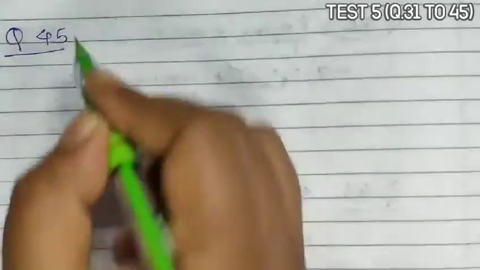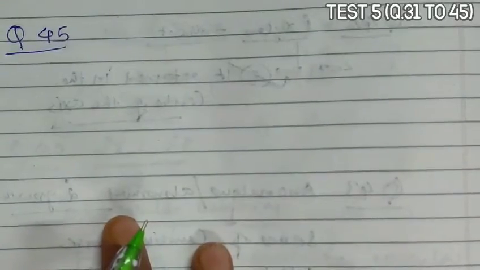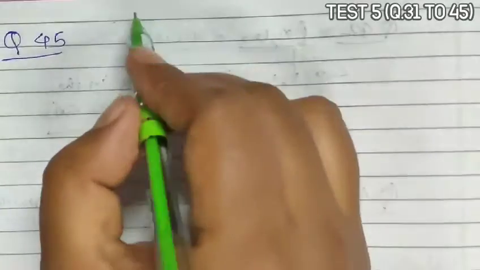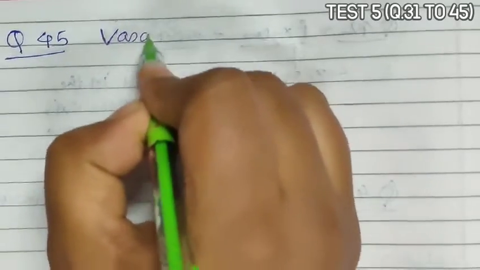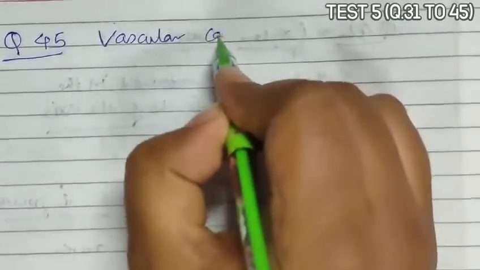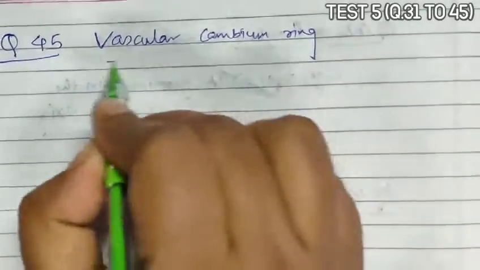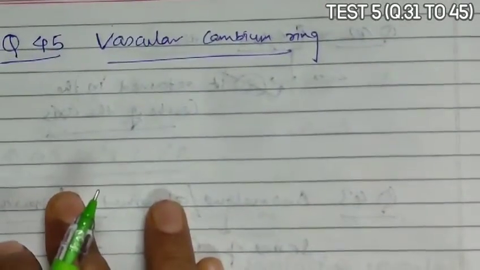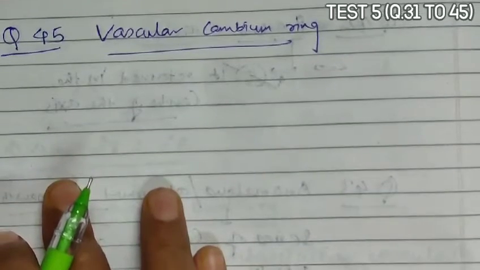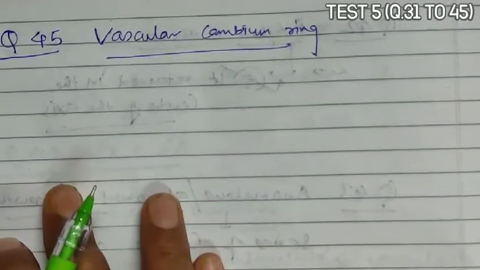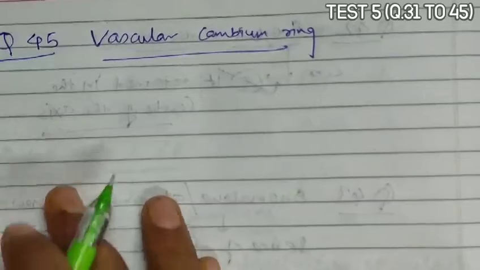Question 45 asks you to consider the following statements about the vascular cambium ring in secondary growth and select the incorrect statement.